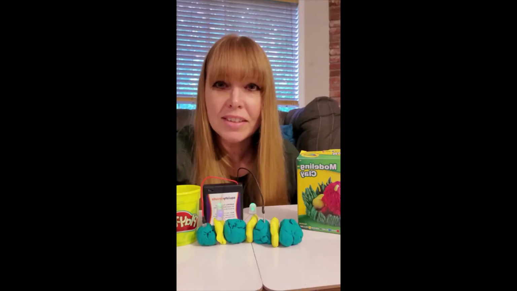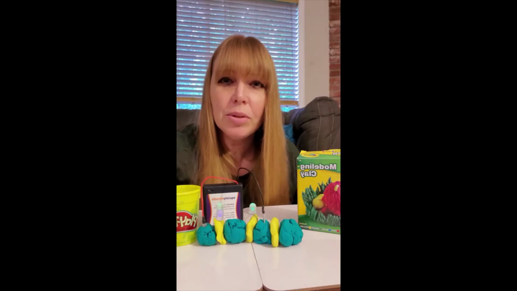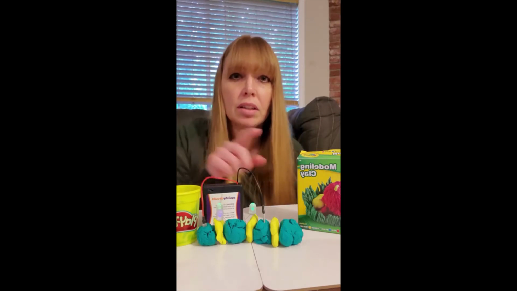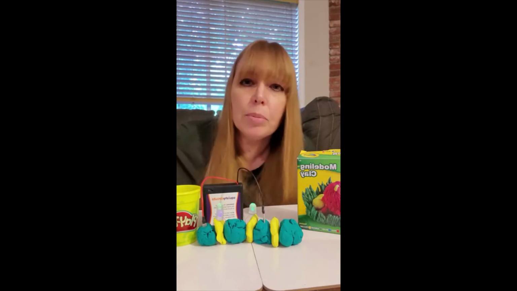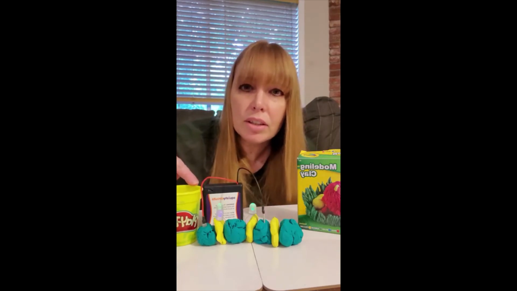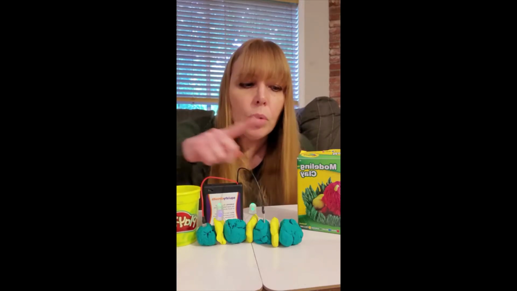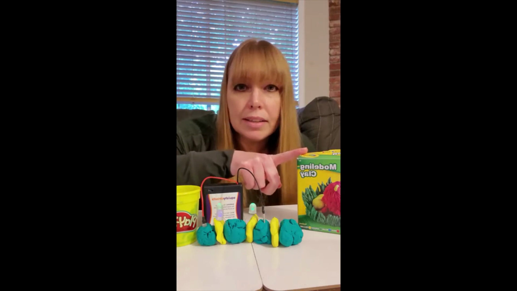Hey students, so today we're going to continue with our circuits and we're going to learn the difference between the definitions of a series versus a parallel circuit. We're still going to use our squishy circuits with our Play-Doh and our modeling clay because remember from last lesson that the Play-Doh was a good conductor because it has charge and carries electrons through the dough, where the modeling clay is an insulator and does not allow electrons to flow.